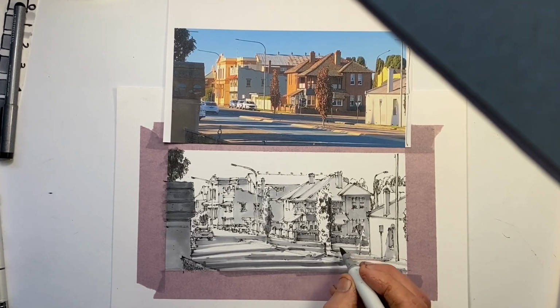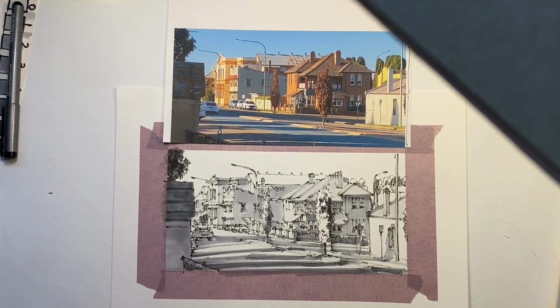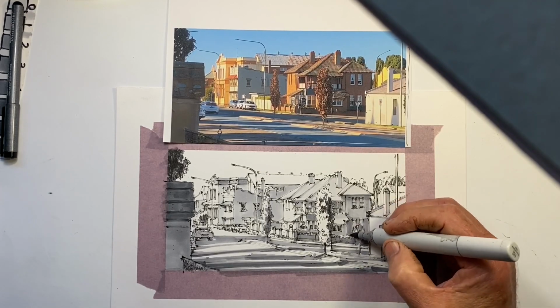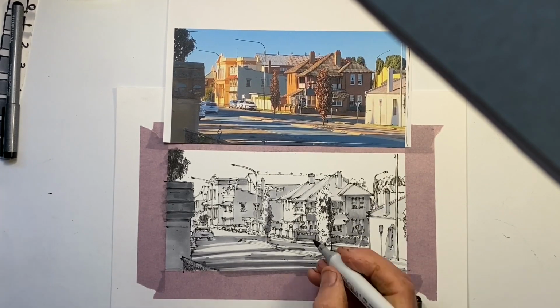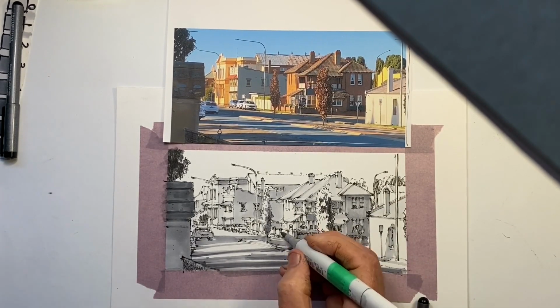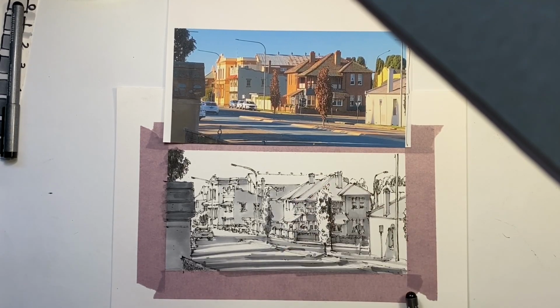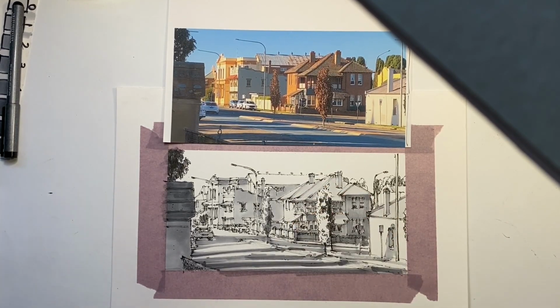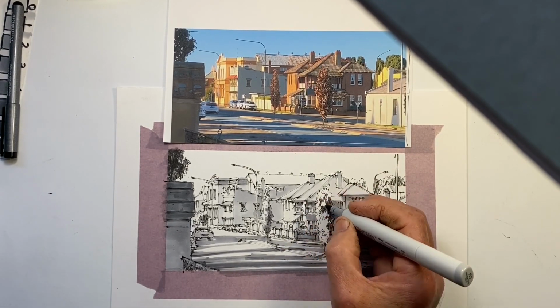So there is a lot of doing it now and sitting back and looking at it and working out, is that reading correctly, or have I gone a bit dark here and therefore I need to darken some other things to keep the relative values the same? That's a really important skill to develop, to learn to perhaps go a bit light and then check, recheck, make adjustments.